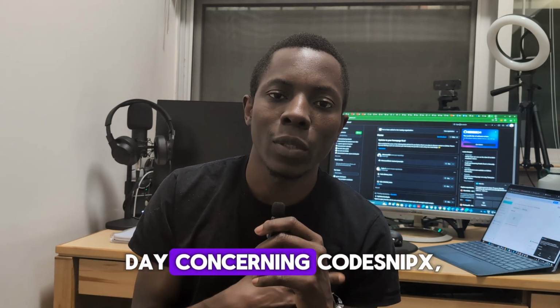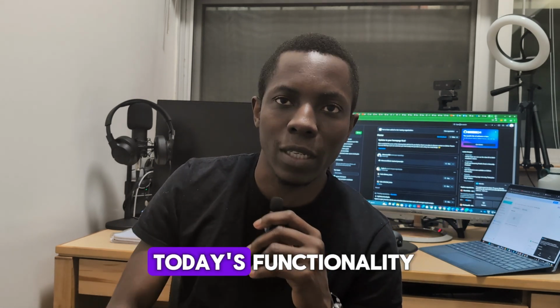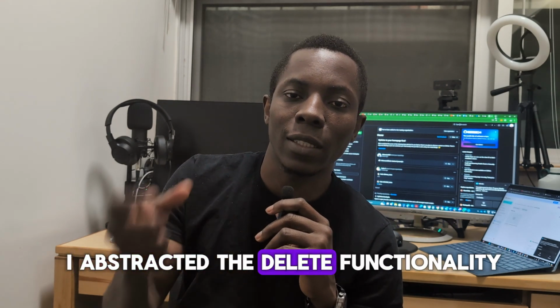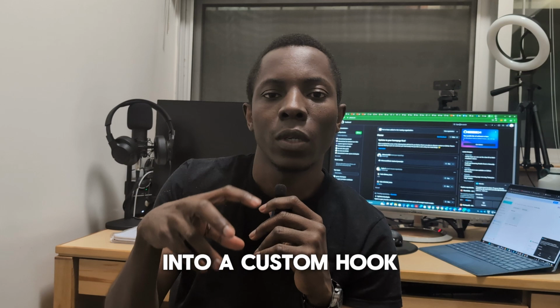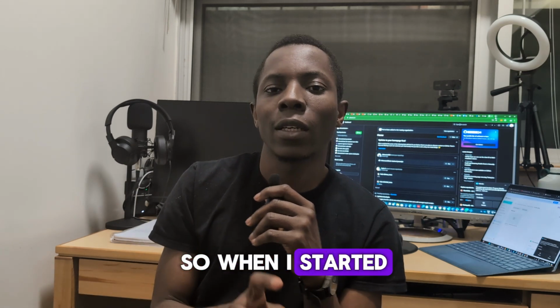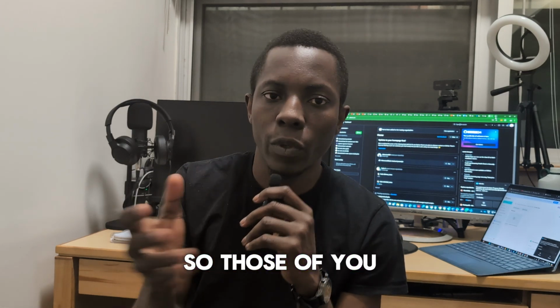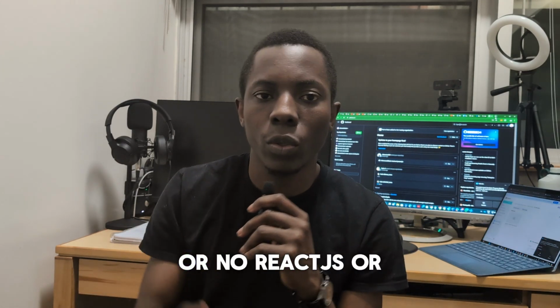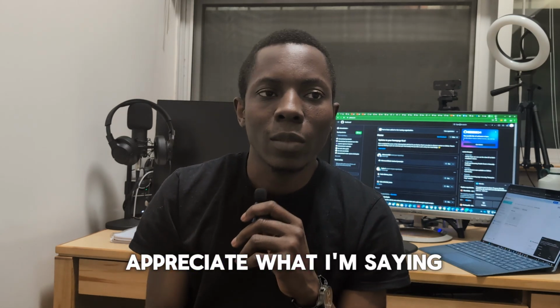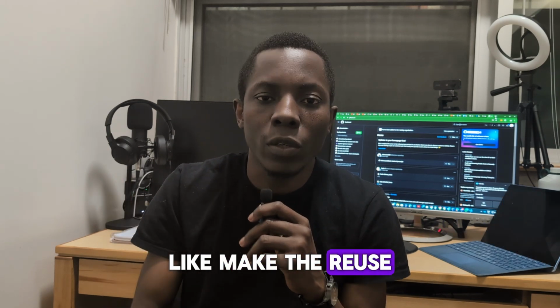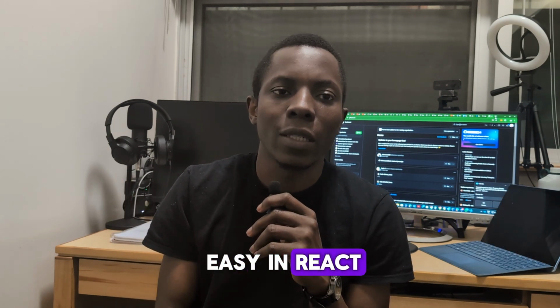I think the highlight of the day concerning code snippets was how I abstracted the delete functionality into a custom hook. When I started, I created it within just one component. Those of you who know React.js or Next.js would appreciate what I'm saying: hooks make the reuse of functions very easy in React.